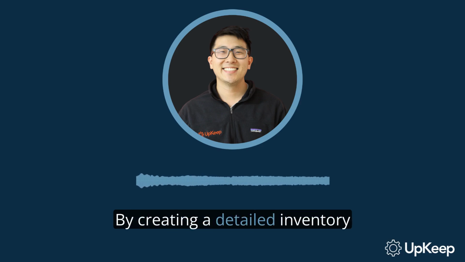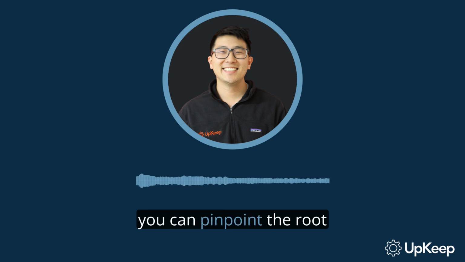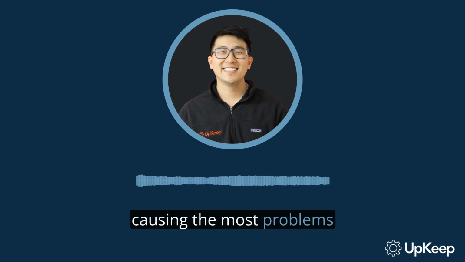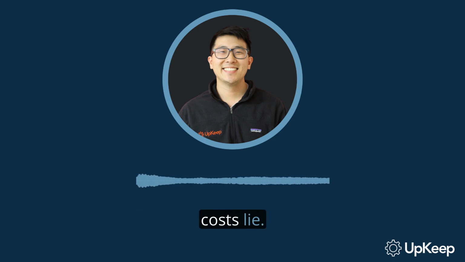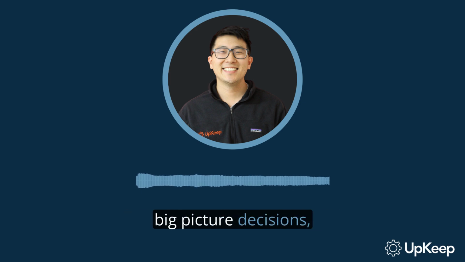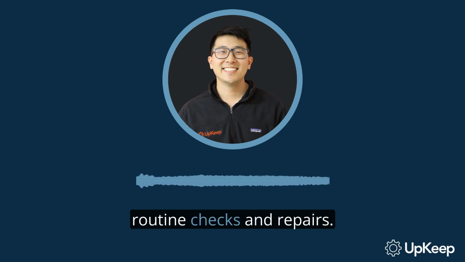By creating a detailed inventory of all your equipment and their replaceable components, you can pinpoint the root cause of failures, figure out which parts are causing the most problems, and see where your maintenance costs lie. This information not only helps management make smarter big-picture decisions, but it can also guide and inform an individual technician during routine checks and repairs.